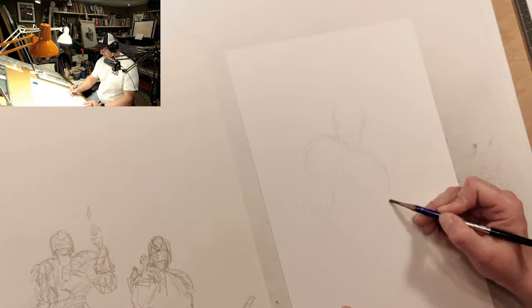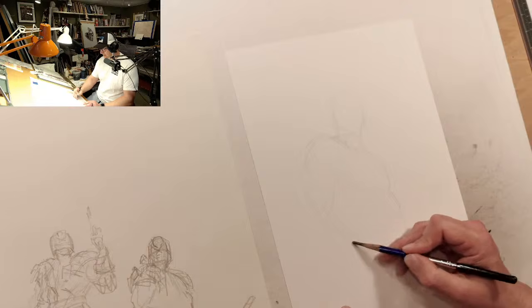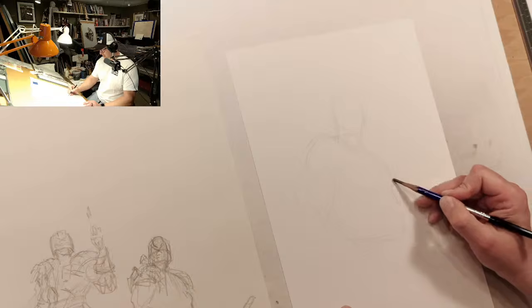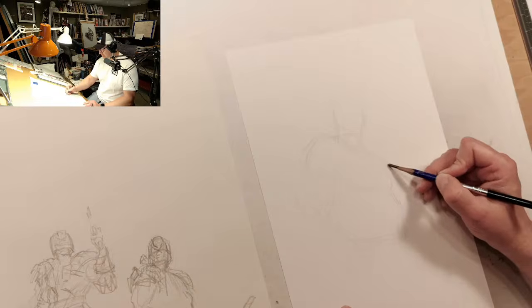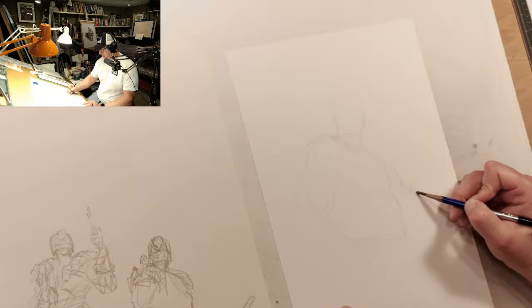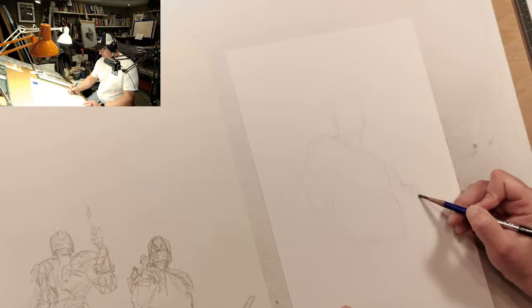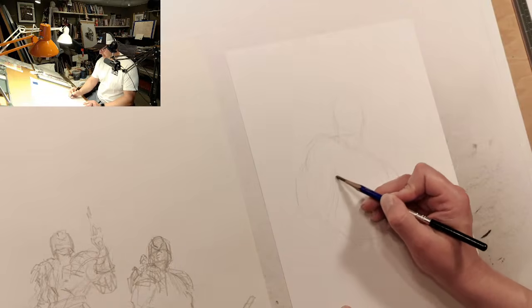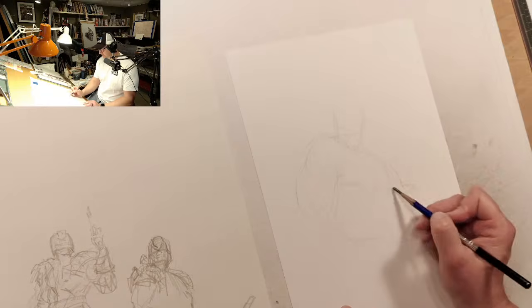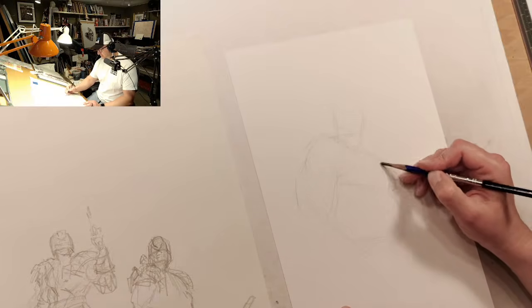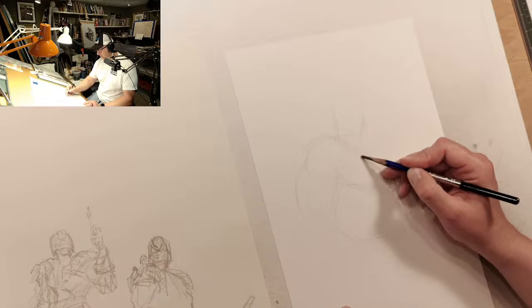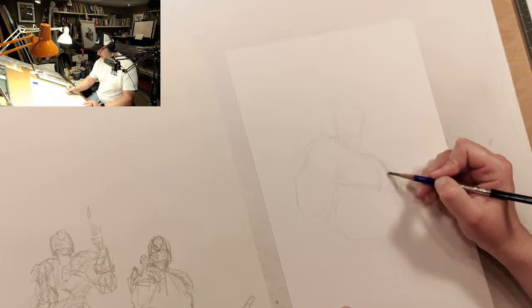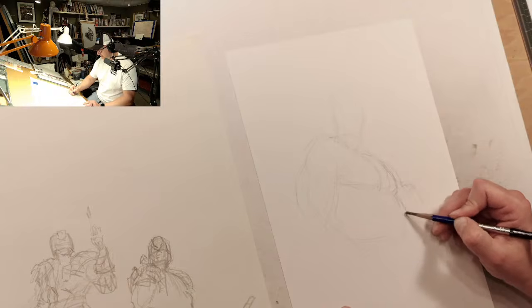Back. Making him a little bulkier. There's that, you know, chest has to go longer. And this, yeah, longer. Torso thicker.